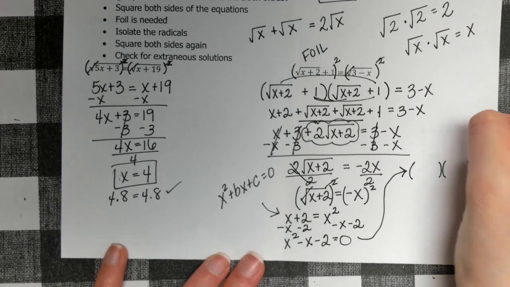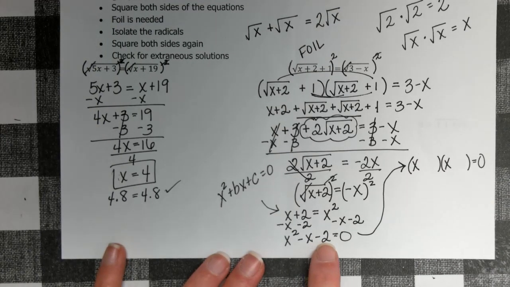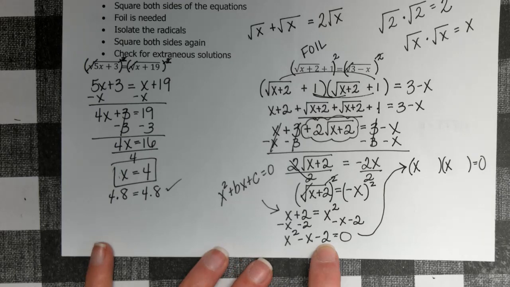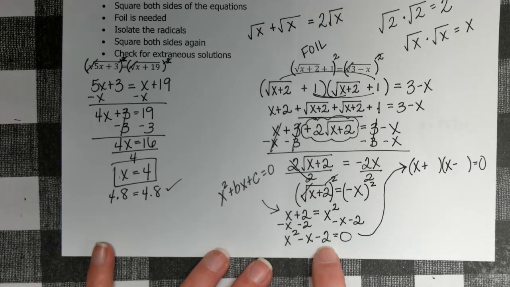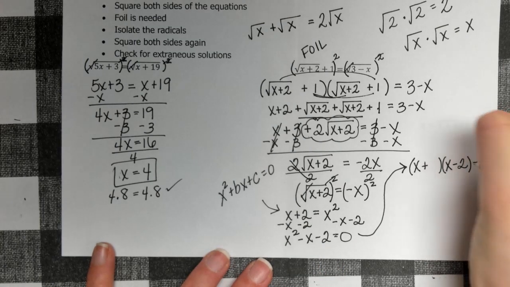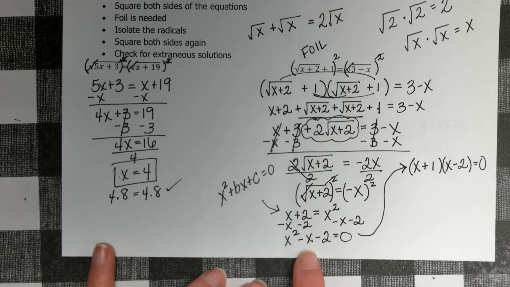Would they be the same or different signs? Remember, if this last term, that constant, is positive, they're the same. If it's negative, they're different. So one's going to be positive, one's going to be negative. They're going to subtract. So the only factors of 2 that you have are 1 and 2. I just need to know which one's going to be negative. The 2. So it's going to be x minus 2, x plus 1 equals 0. If you cannot factor something simple like this, you need to brush up on your factoring. You need to go back to that chapter where we factored and go practice.